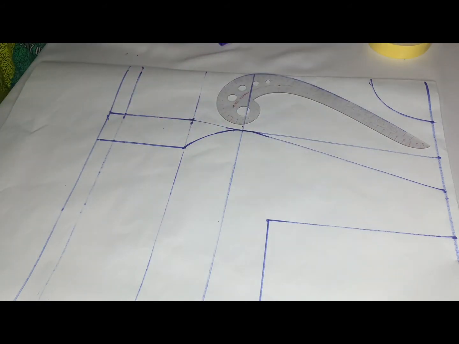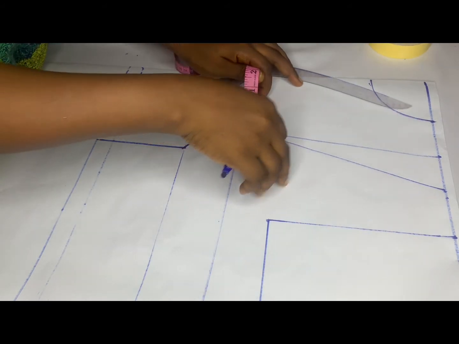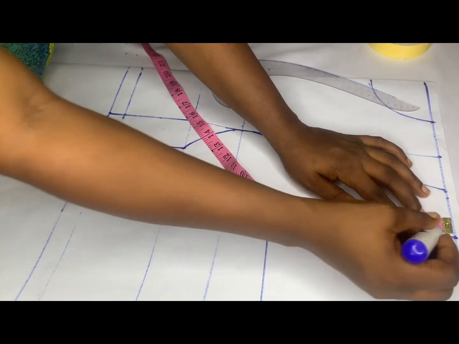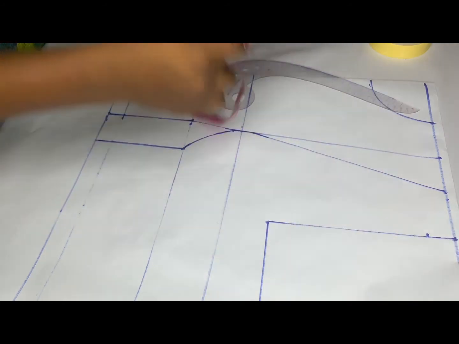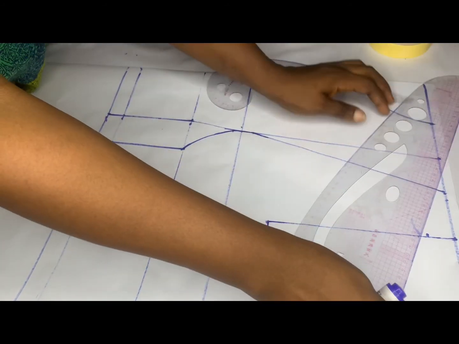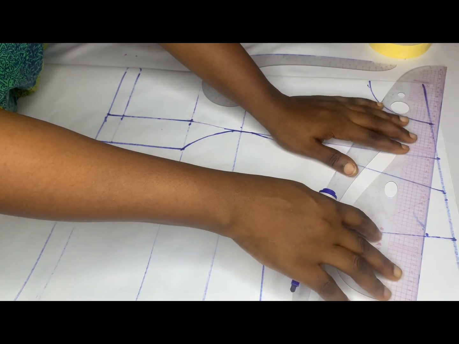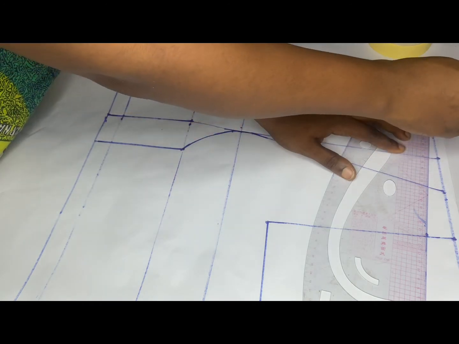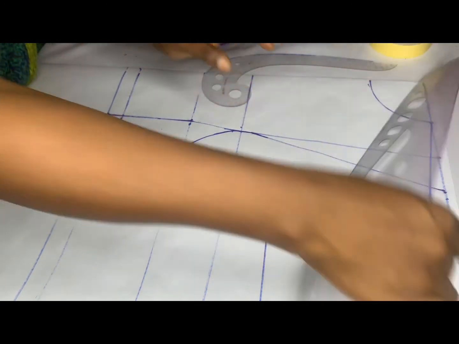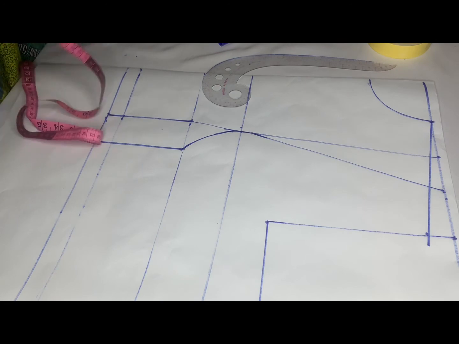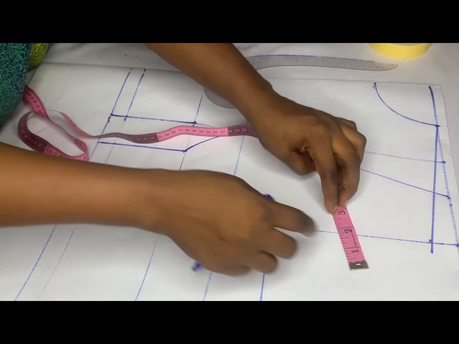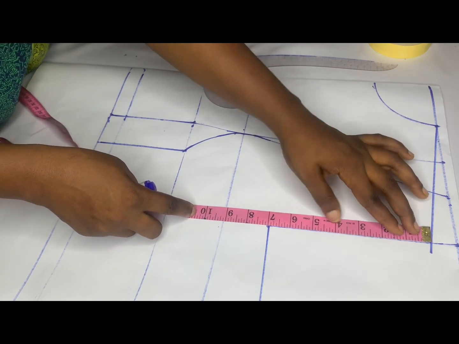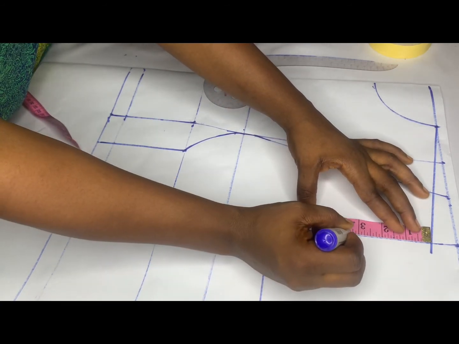From my armhole, I have to come in by half an inch. First of all, I have to slant my shoulder by 1 inch. I have to divide my armhole into 2.